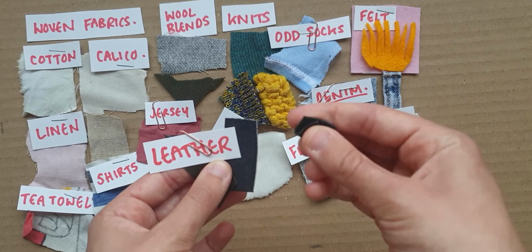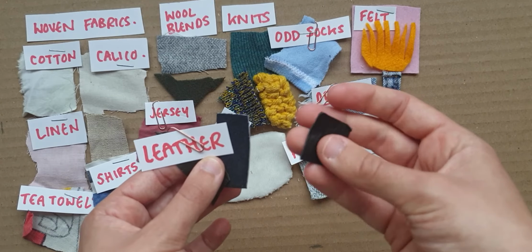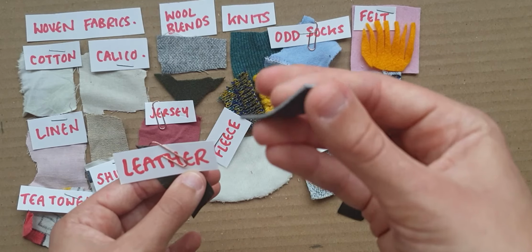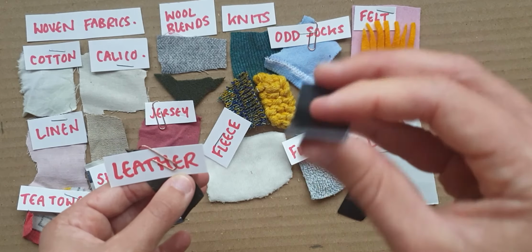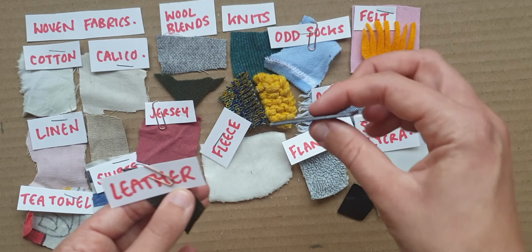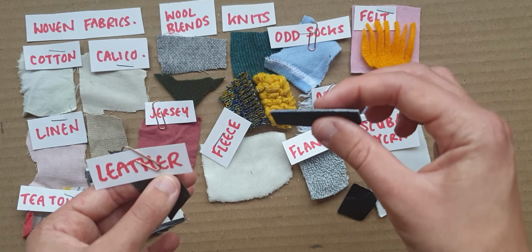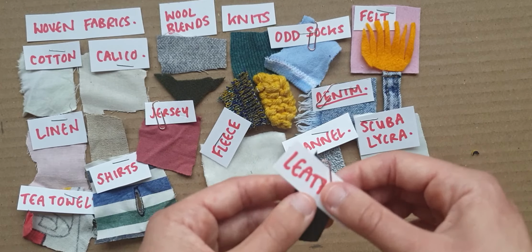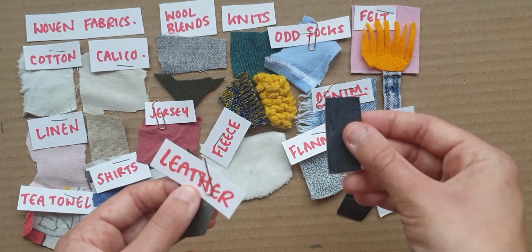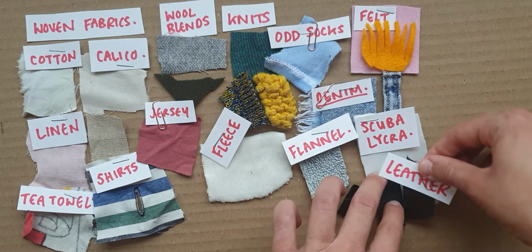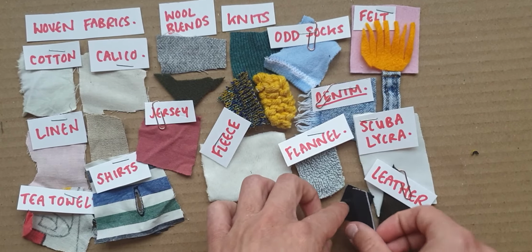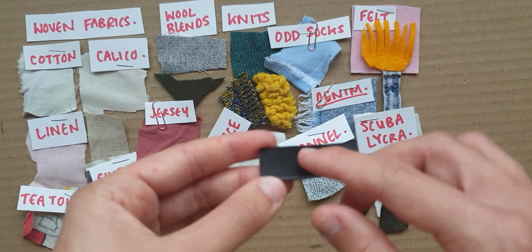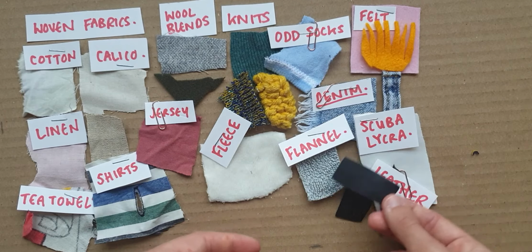You get more flexible, softer types of leather like this one, and then you've also got really stiff leather. Unless you've got a special needle for leather, it'll be difficult or almost impossible to stitch into, but you can still glue it onto your pieces if you want to. It's also interesting to notice that leather has a suede-y side on one side, and on the reverse side that shiny leather look.